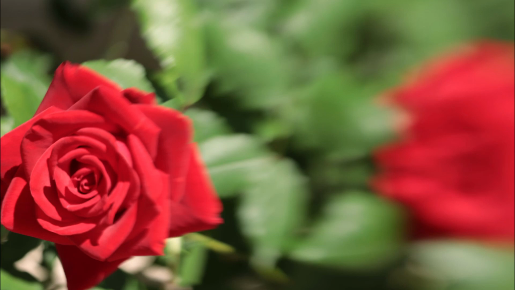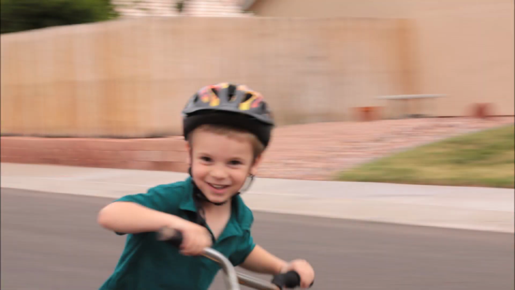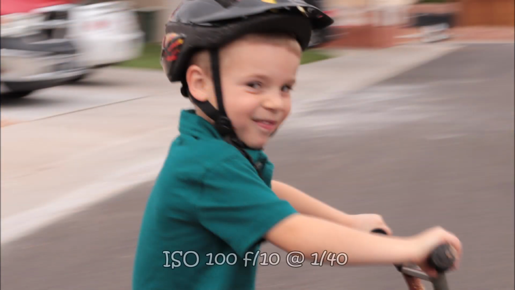Another common type of blur is motion blur. Motion blur can sometimes be tricky because you're trying to shoot at a speed, and speed is hard to achieve. This blur is achieved with shutter speed. Shutter speeds, as seen in these pictures, are between 1/30 and 1/80.